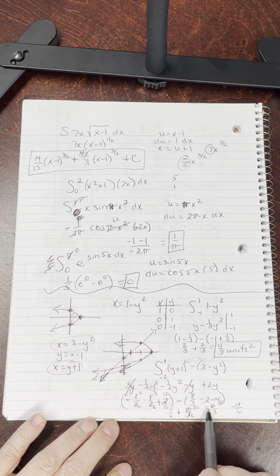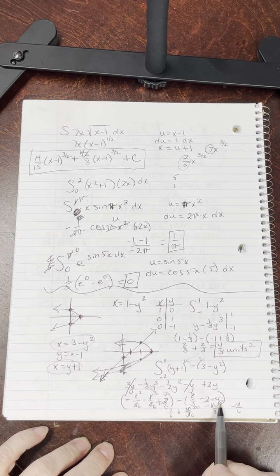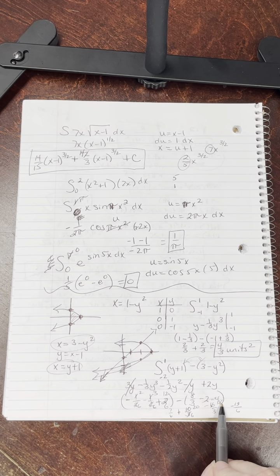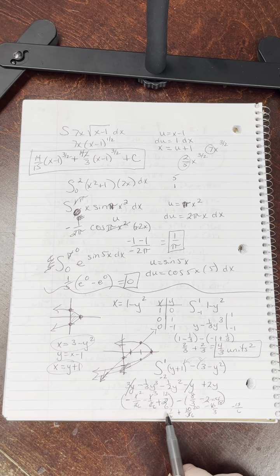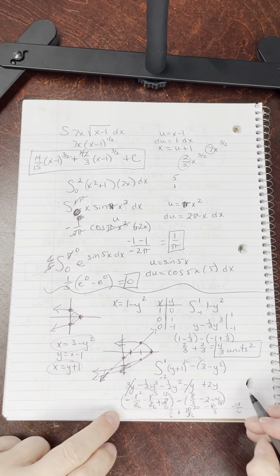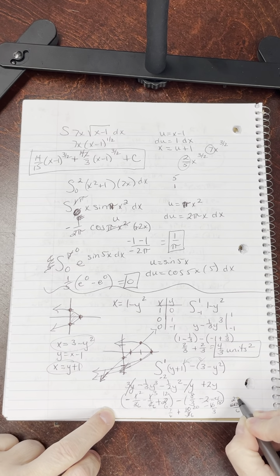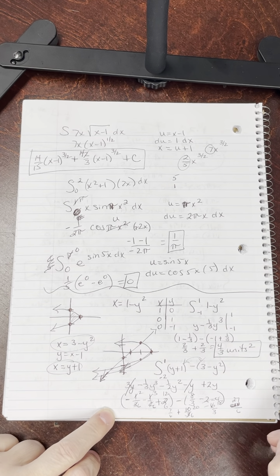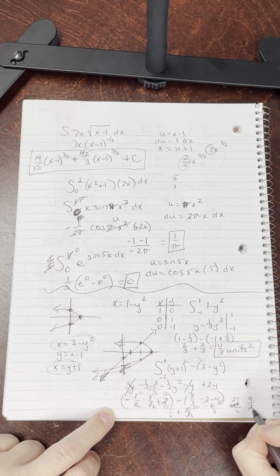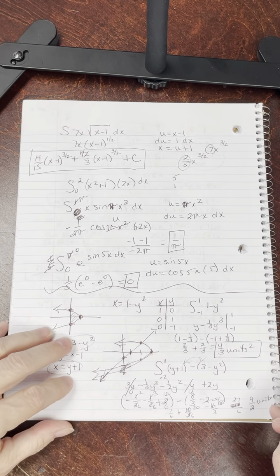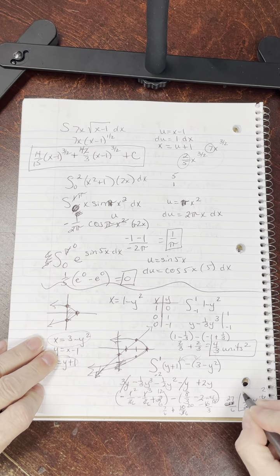This answer was 8 minus 18 was -10/3, minus the negative made that positive. There was my error. Then 7 plus 20 should be 27 over 6. And then that reduces down by 3 to 9/2 units squared. Oops. Okay.